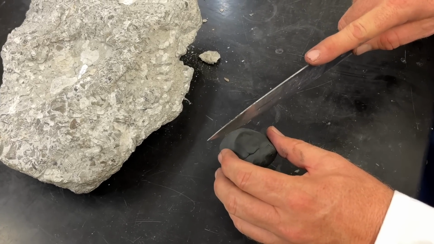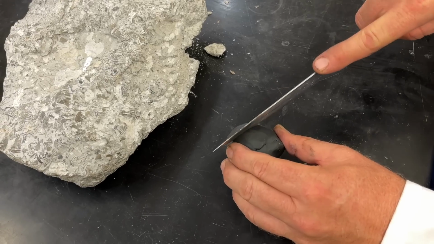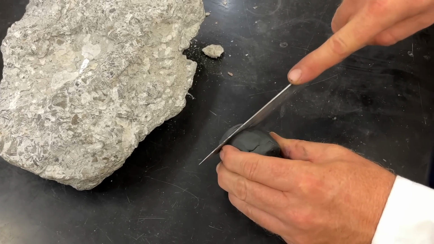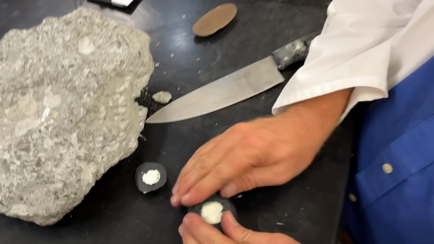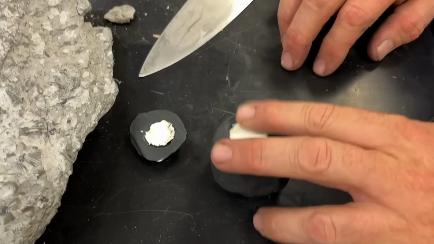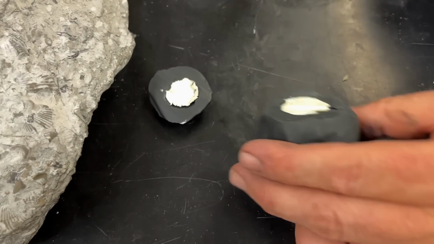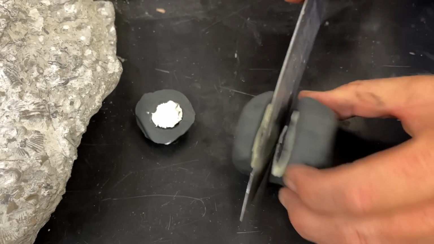So I'm going to use this knife to represent erosion past the fossil. And I've never done this before, so I have no idea. I have some idea of what it's going to look like. Now, I didn't cut deep enough. So there's where I've cut into the top of the shell, but if I would have cut deeper, it's going to look like a donut.